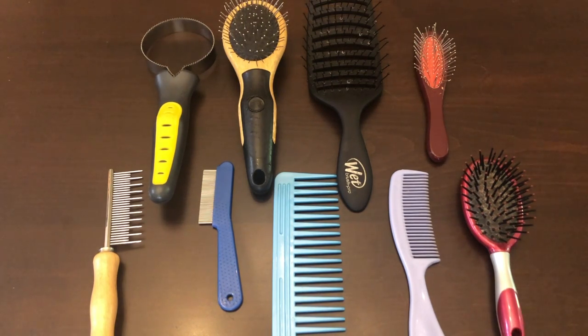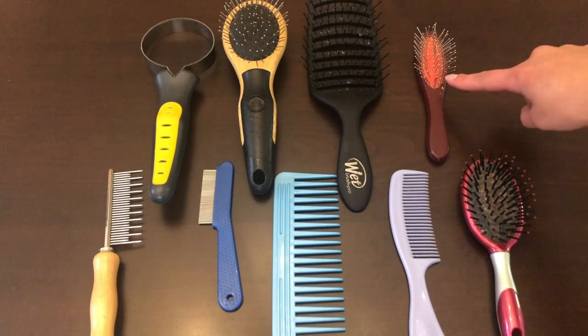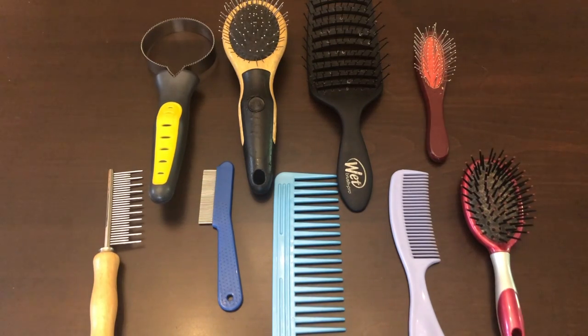These are all hair utensils or brushes of some sort. However, the ones on the right side are for humans, and the ones on the left side are for cats and dogs, and this one is actually an American Girl doll brush. So, let's get started.